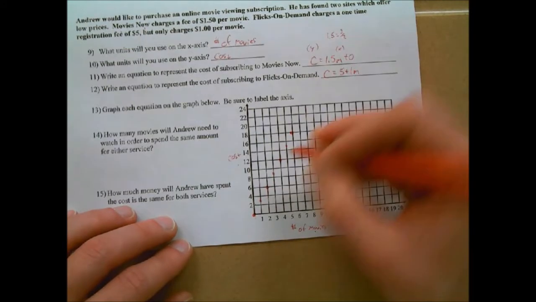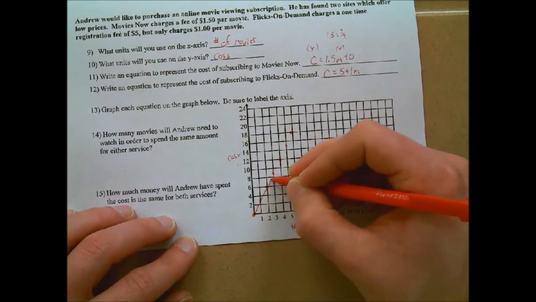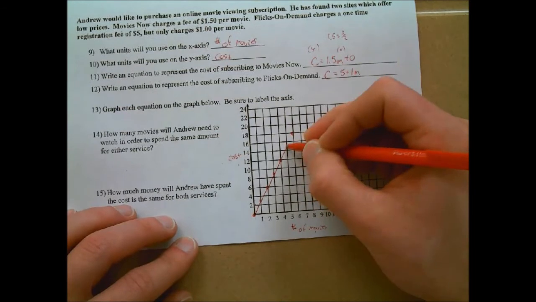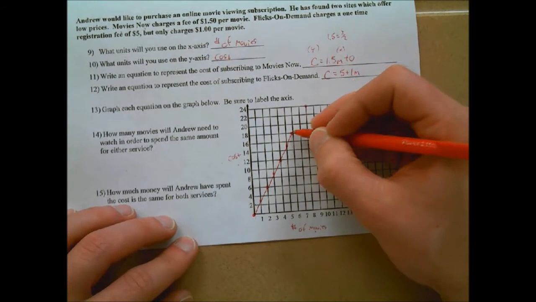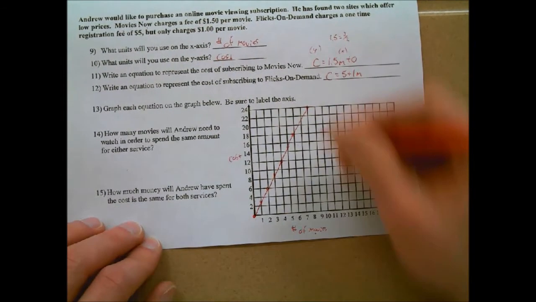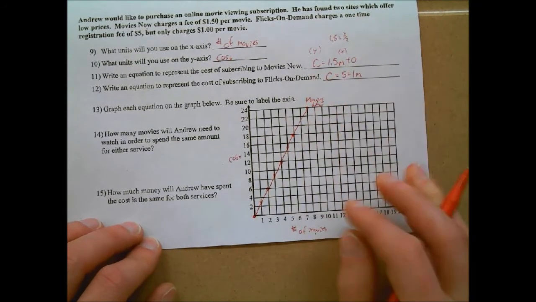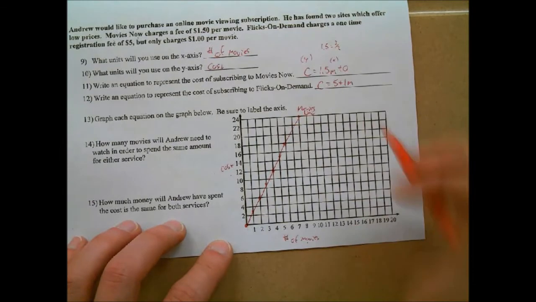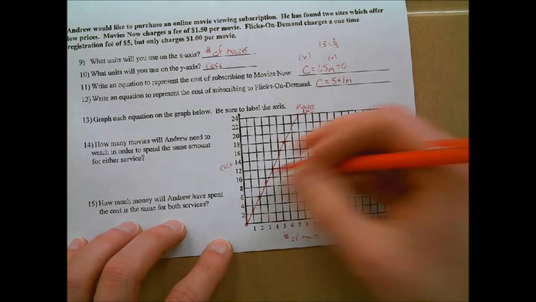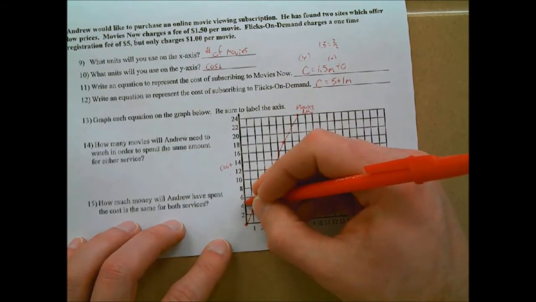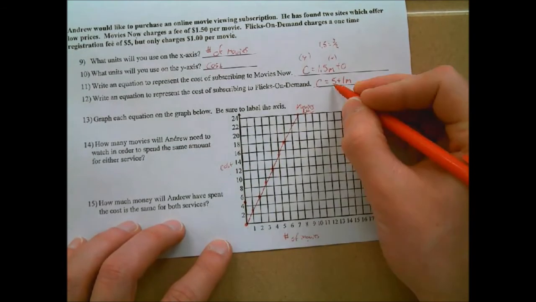Okay, and connect the dots there. Keep going. Okay, so this is Movies Now. And then finally, Flicks on Demand. Flicks on Demand will be 5 plus 1m. So let's see here. Here's 5. The y-intercept is 5, right? And then 1m is the slope.